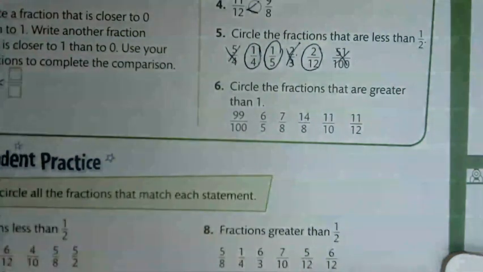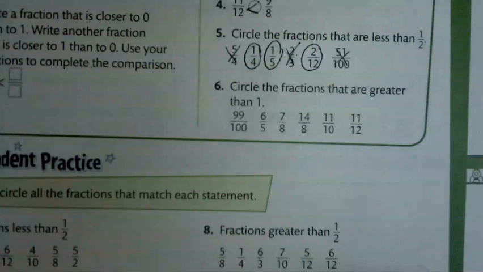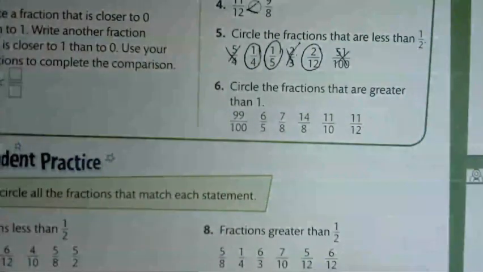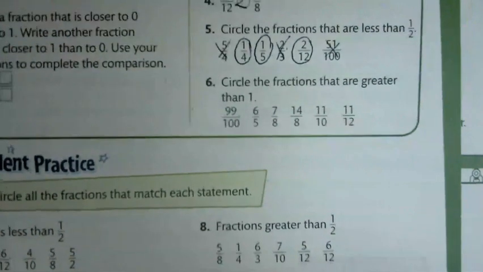I'm going to have you pause your video. Try number 6 on your own right now. All right, see if you can solve that one. Which one of these fractions are greater than 1? The numerator is bigger than the denominator. All right, I hope you paused your video and did this. If not, do it right now.